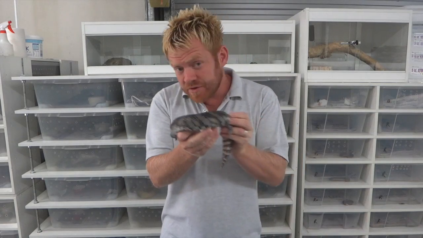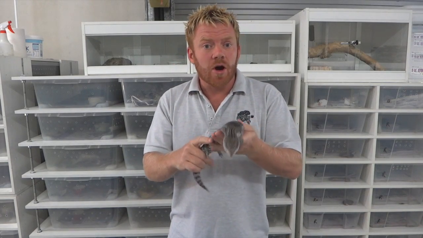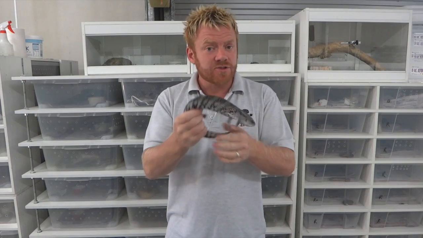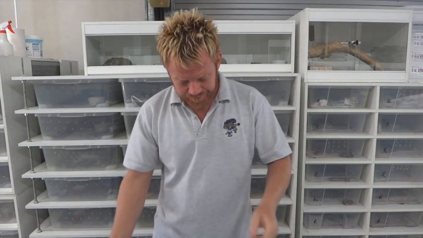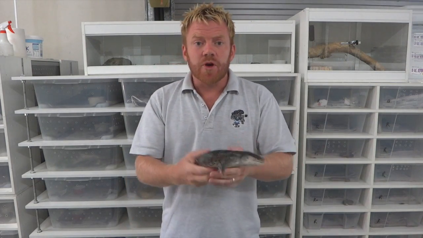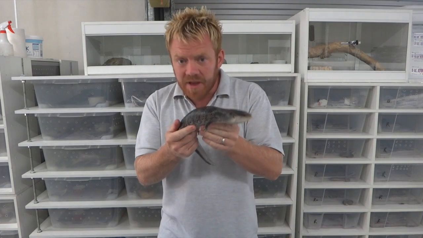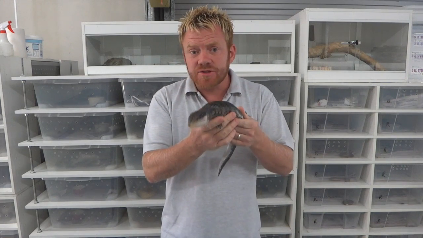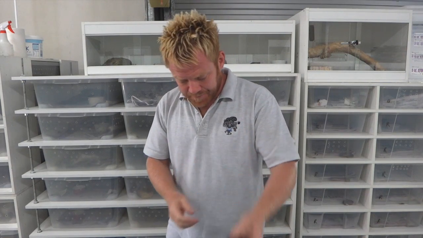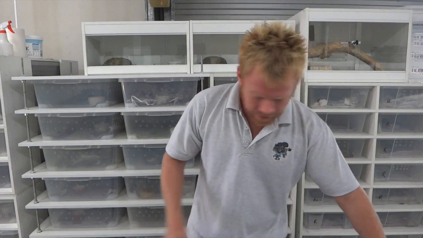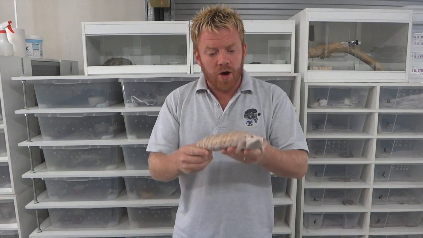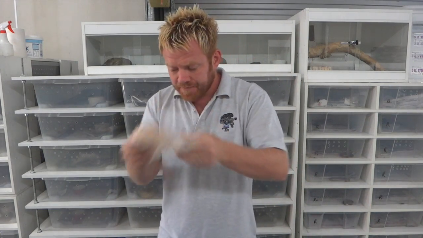Then we've got 9 different genotypes. You've got normal wild type, heterozygous albino, then we've got double heterozygous albino and hypermelanistic, and also single copy heterozygous hypermelanistic. Then we've got recessive albino.